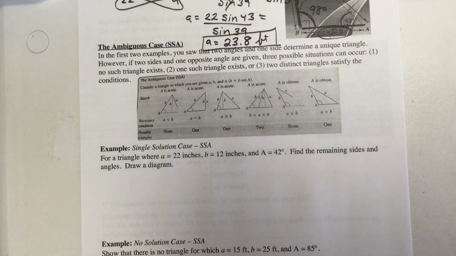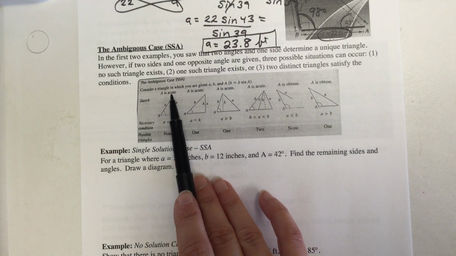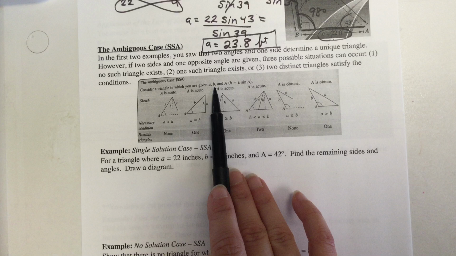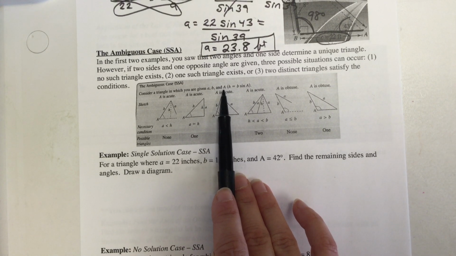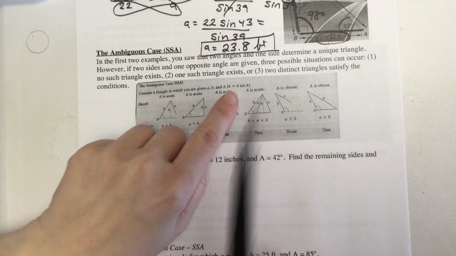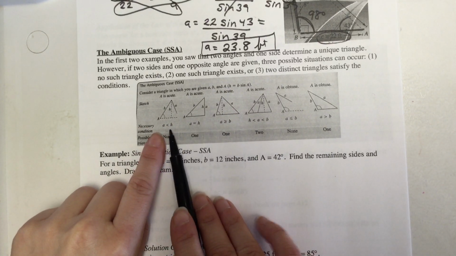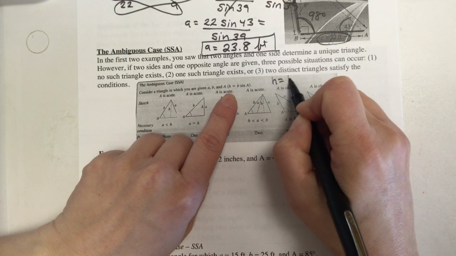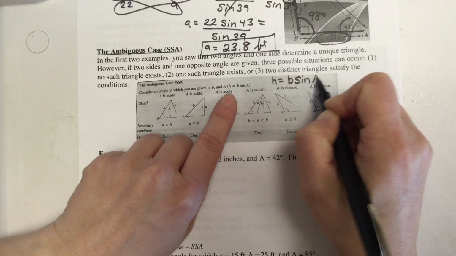So before you start, you want to know, okay, do I have one solution? Go ahead and solve it. Is there no solution? Just write no solution or not possible. And then you're saving yourself a whole lot of work. If it's two, you've got to be ready to go ahead and draw two separate triangles for this, okay? So you have side A. It says consider a triangle where you are given side A and side B and angle A. Remember, your angle is capital. Now, one of the things you'll see is that they're talking about H. There's H, there's H, there's H. Well, what the heck is H? Well, H is equal to side B times the sine of angle A.